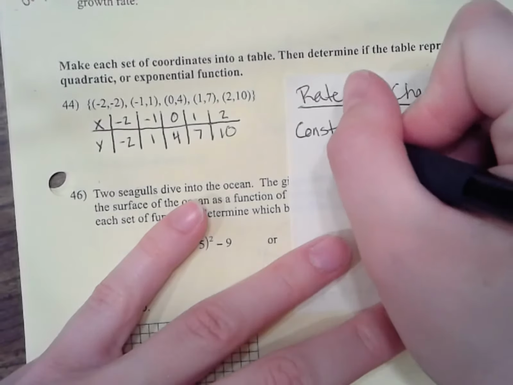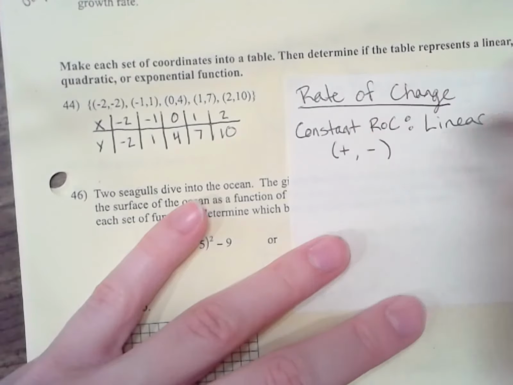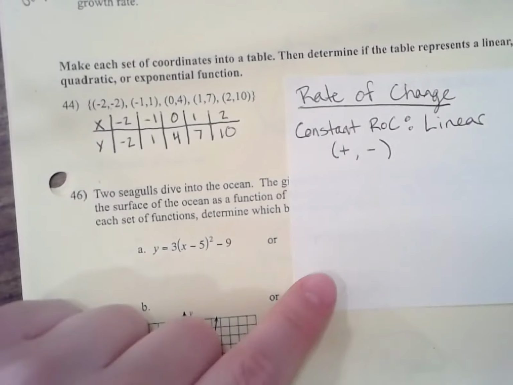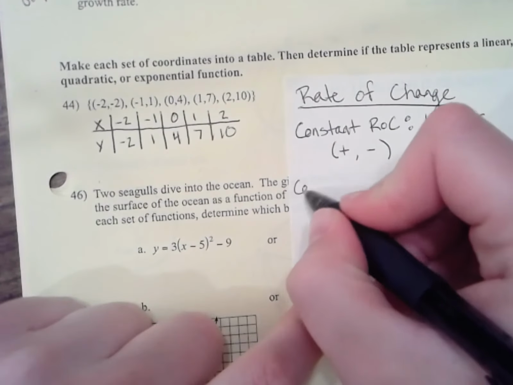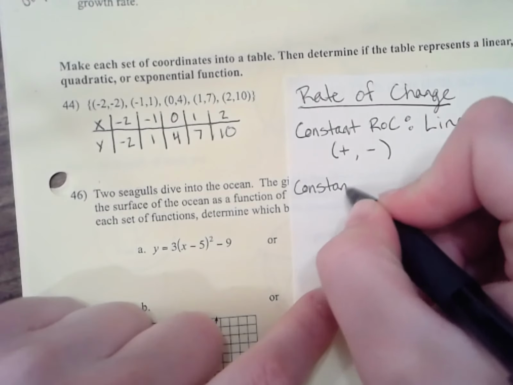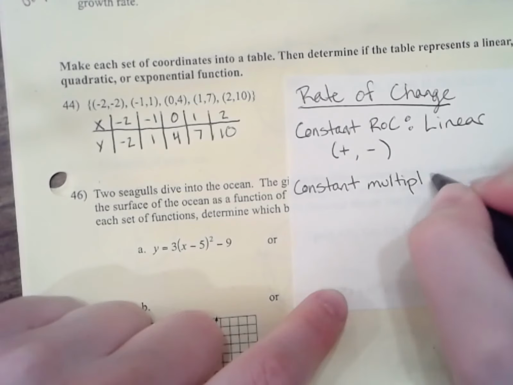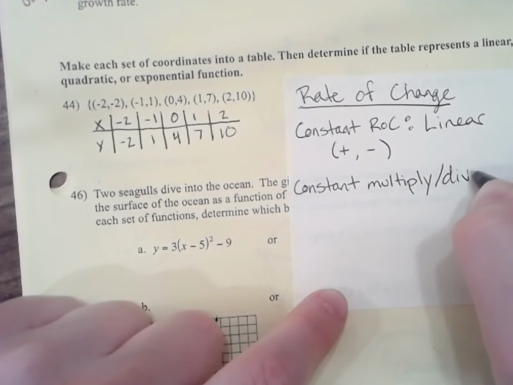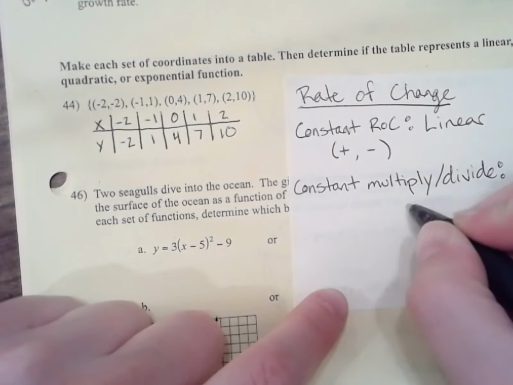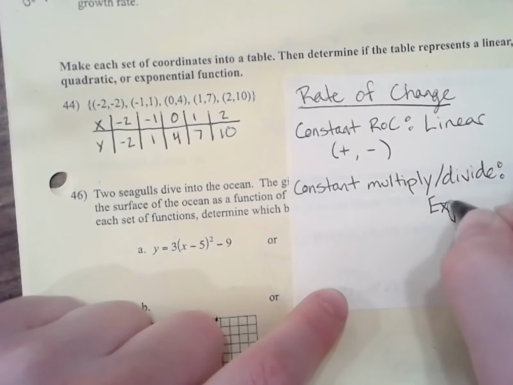Constant in adding and subtracting. Okay. If you have a constant multiplying or dividing rate of change, then that is going to be exponential.